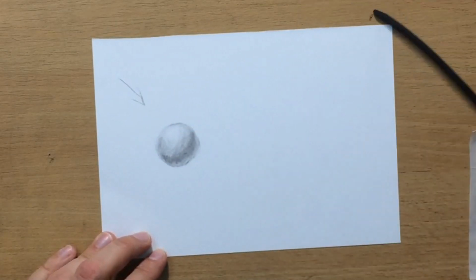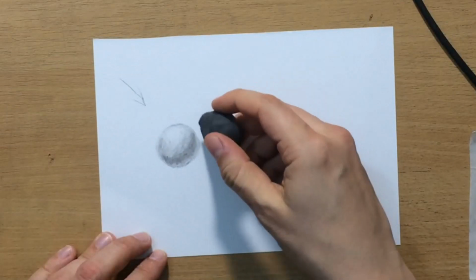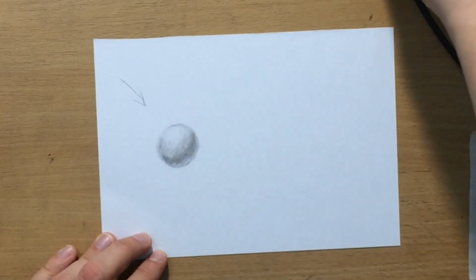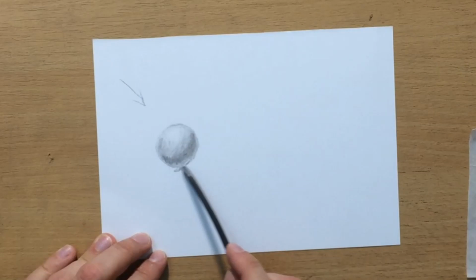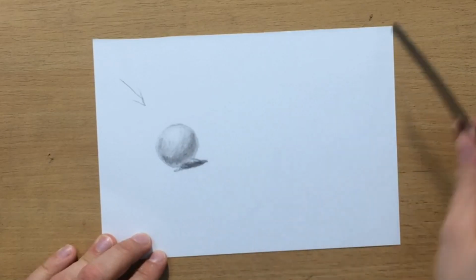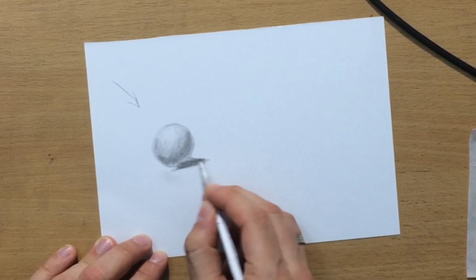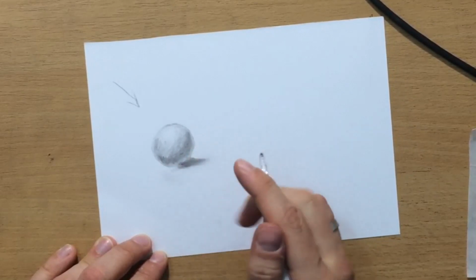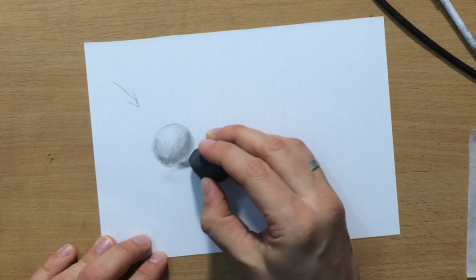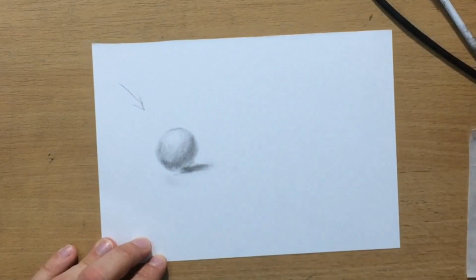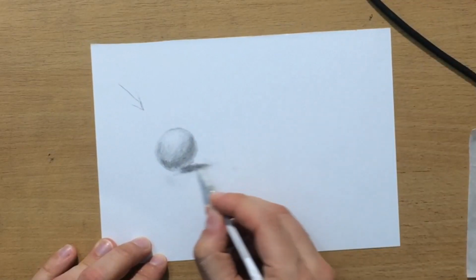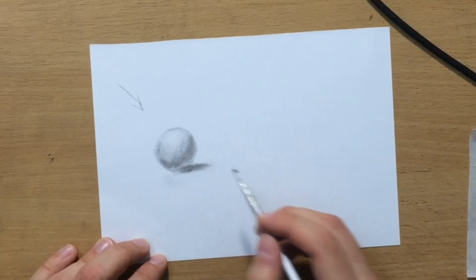Alright, and there's usually, let me just clean up the edge a little bit. And there's usually going to be a little bit of shadow here under that ball. Didn't make a great looking shadow, but I think you get the point.